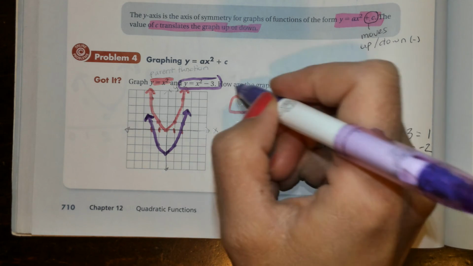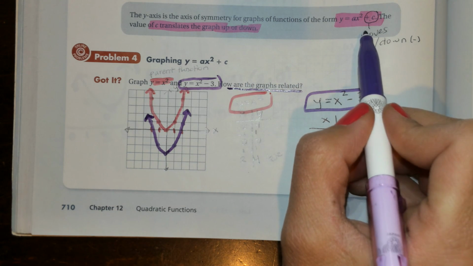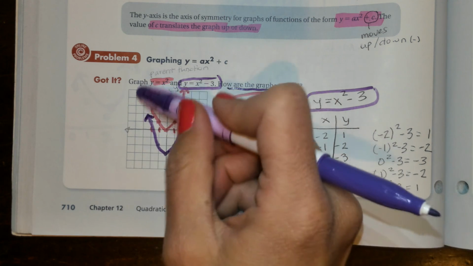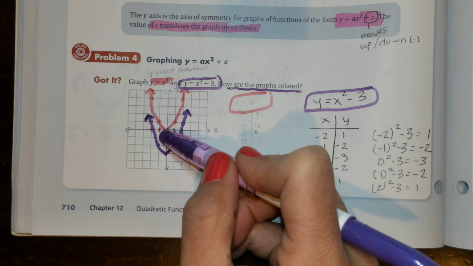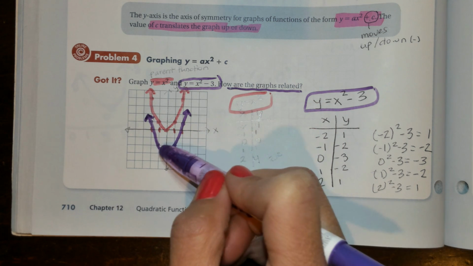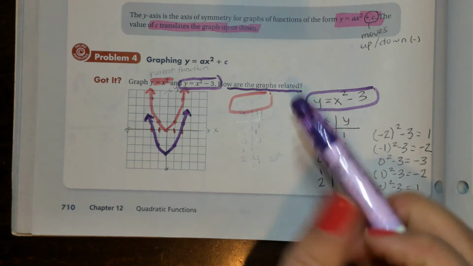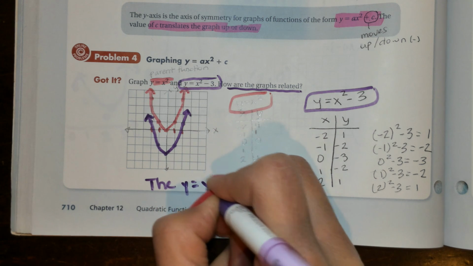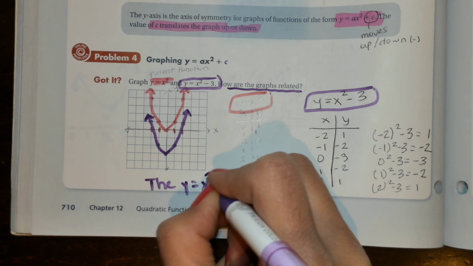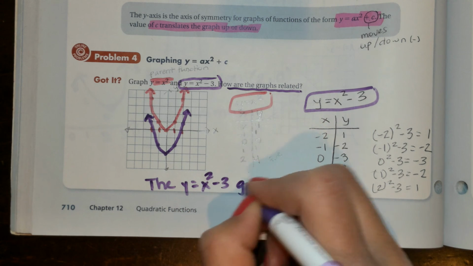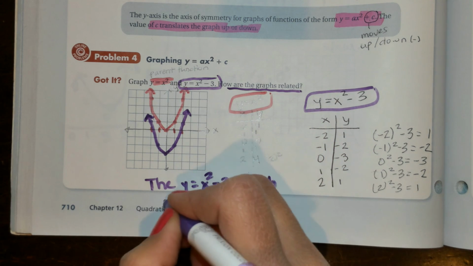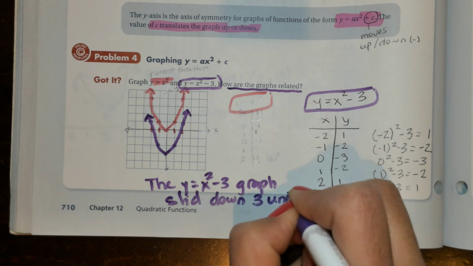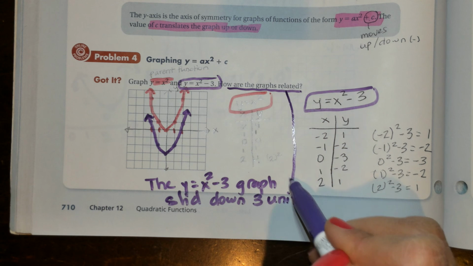So the question here is, how are the graphs related? It's like what I was telling you guys right here. Look at the vertex, or actually the whole shape of the graph. Imagine just sliding it down 1, 2, 3. The graph has the same shape. Everything's the same, but it has slid down 3. I would say the y equals x squared minus 3 graph slid down 3 units. That's how they're related.